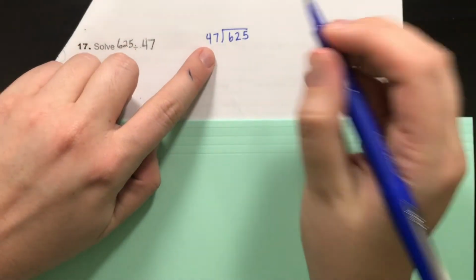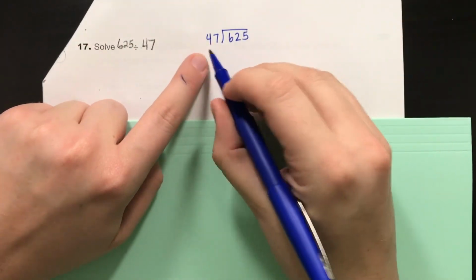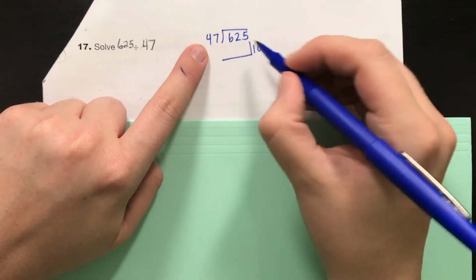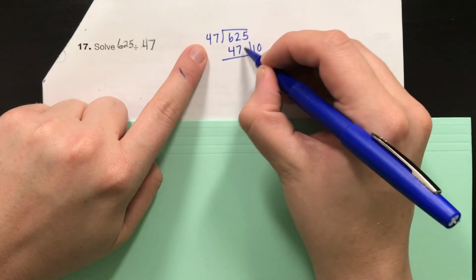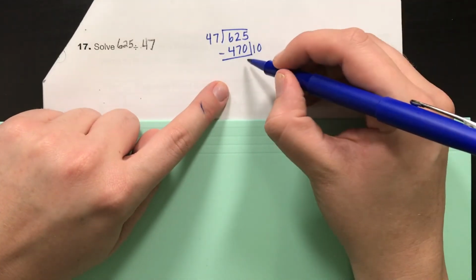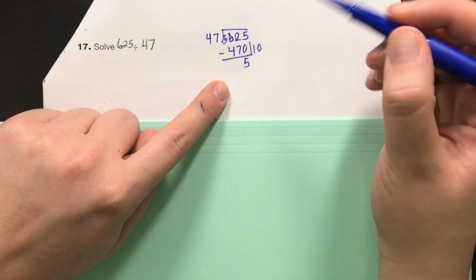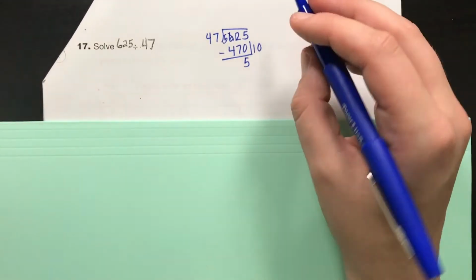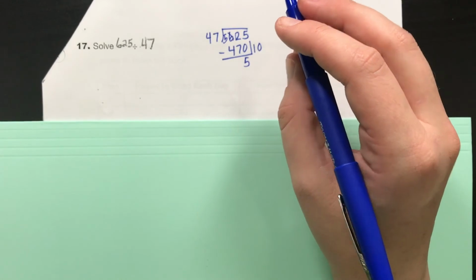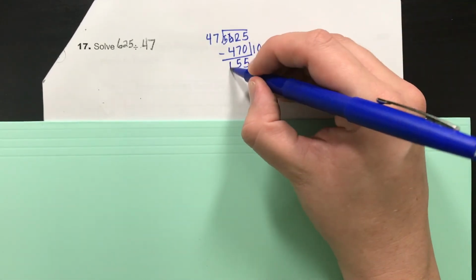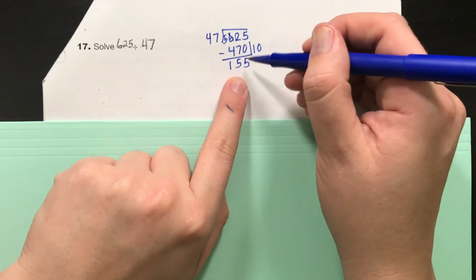Okay, so 47 times 10 would give me a number in the 400s, so I'm going to stick with that. 47 times 10, 470. I'm going to subtract, get 5, borrow here. 12 minus 7 is going to give me 5. And then I have 5 minus 4 is 1. So I have 155 left.